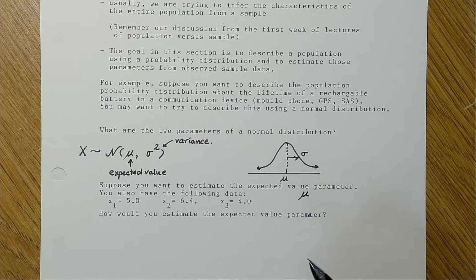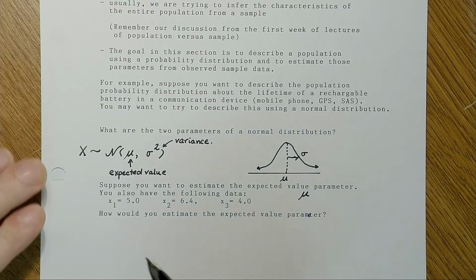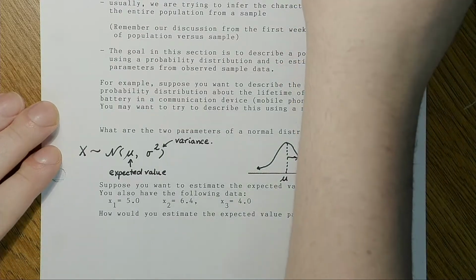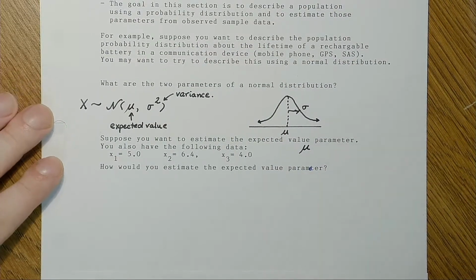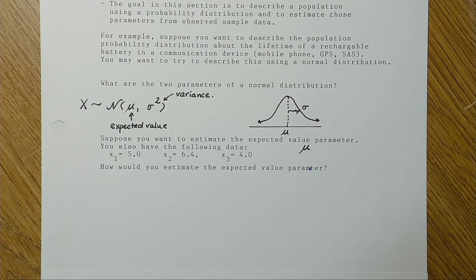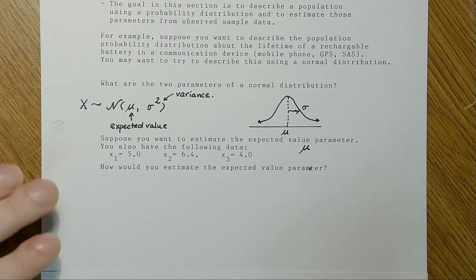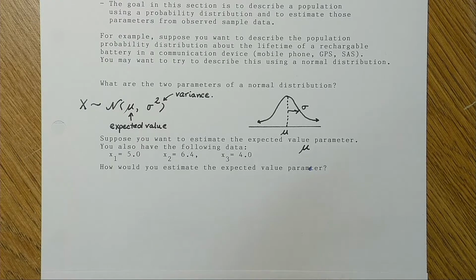Just in the chat, how would you estimate this? Average it out, that's good.